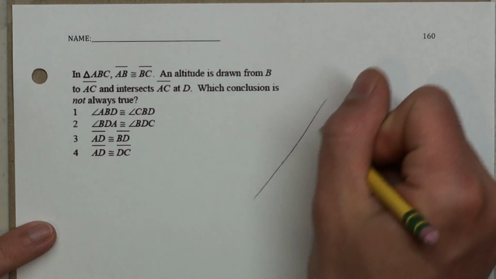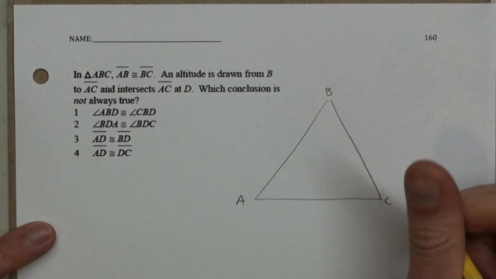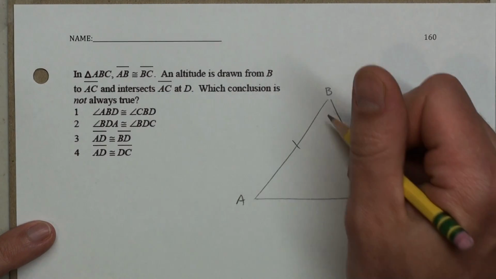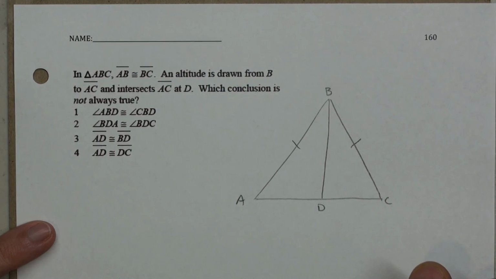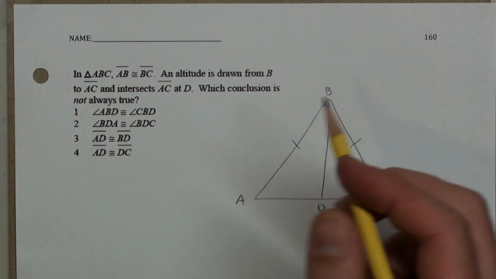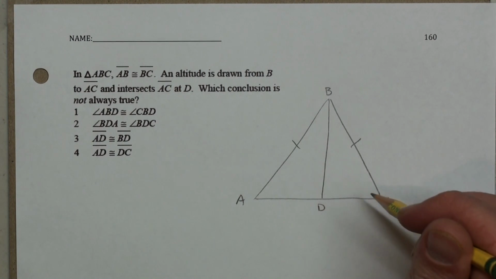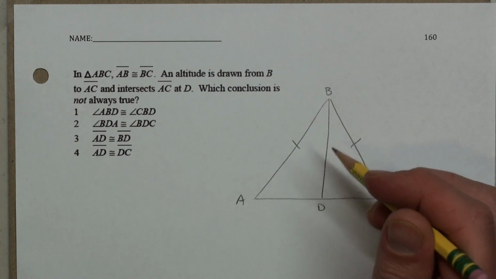Triangle ABC. AB is congruent to BC. An altitude is drawn from B to AC and intersects AC at D. Which conclusion is not always true? Okay. ABD is congruent to CBD. BDA is congruent to BDC.